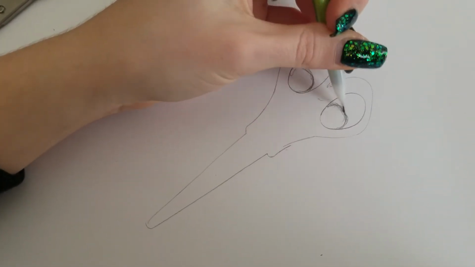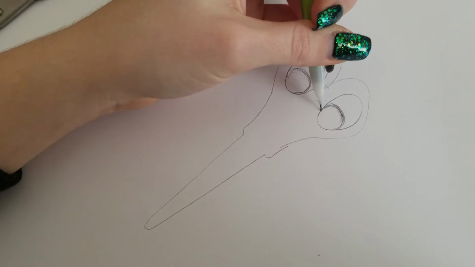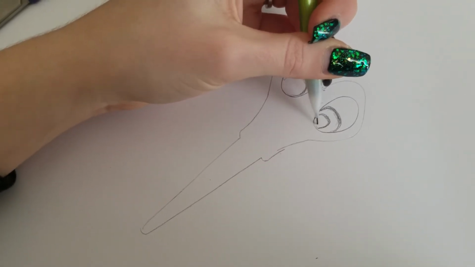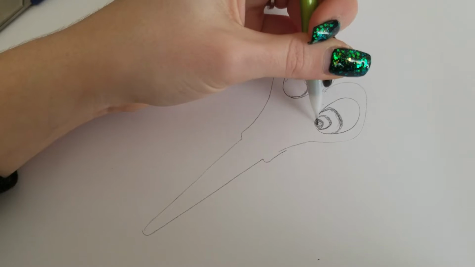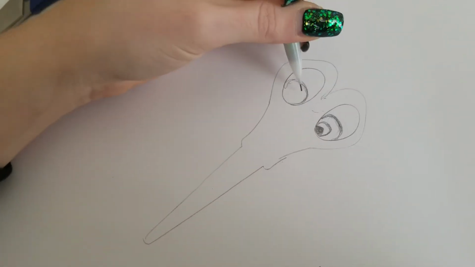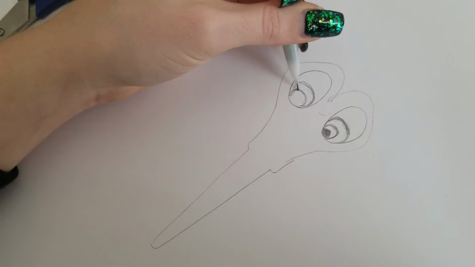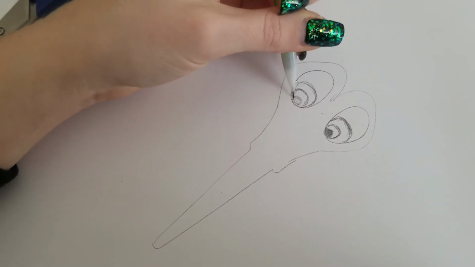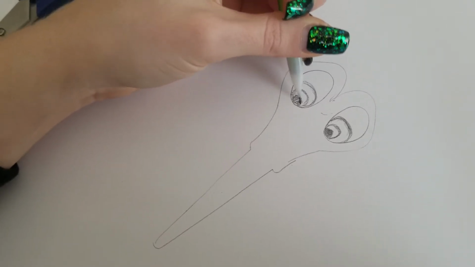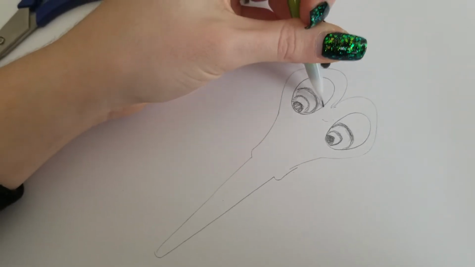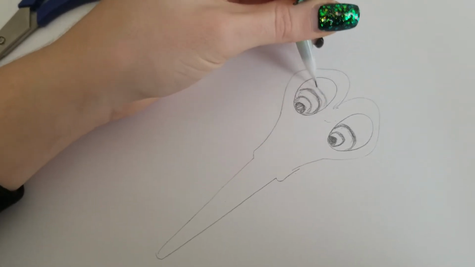And I can always clean up my lines, but if I use light lines, I can always go back and I can erase. If I don't use light lines, I can't do that. Maybe this is his eyelid.